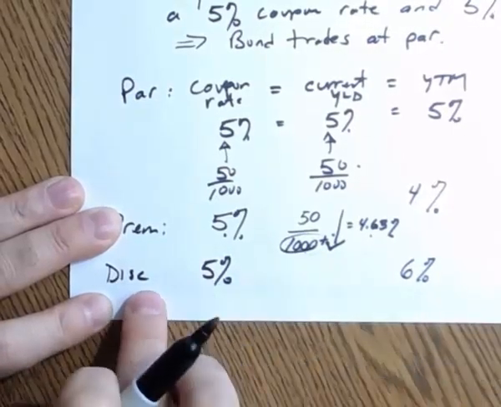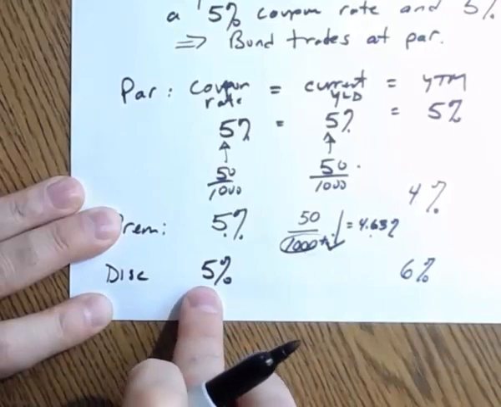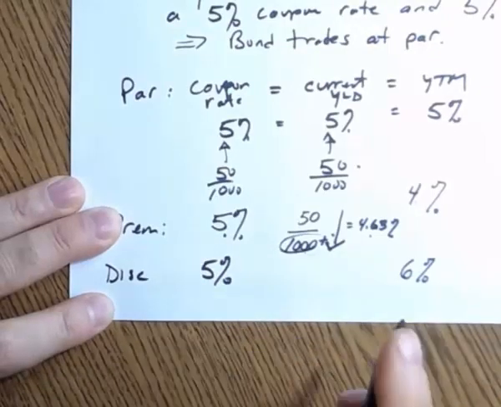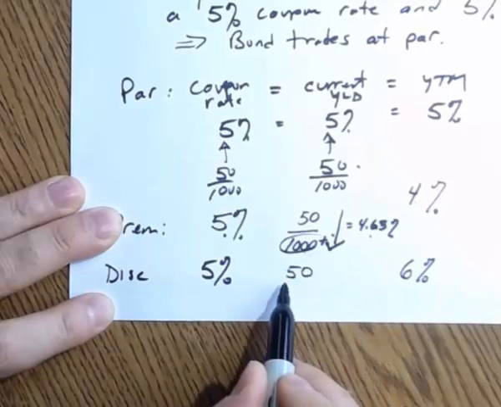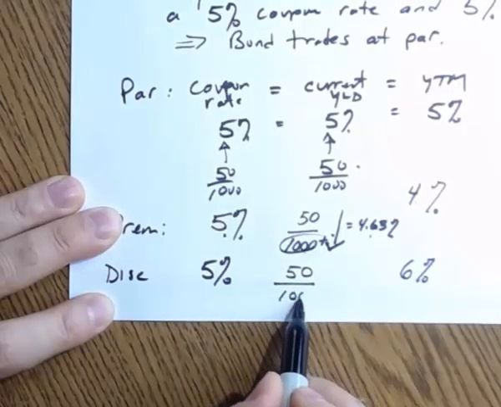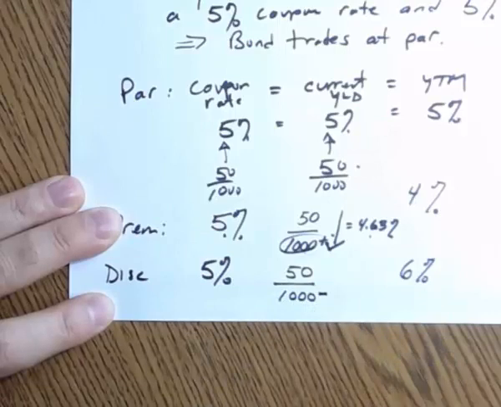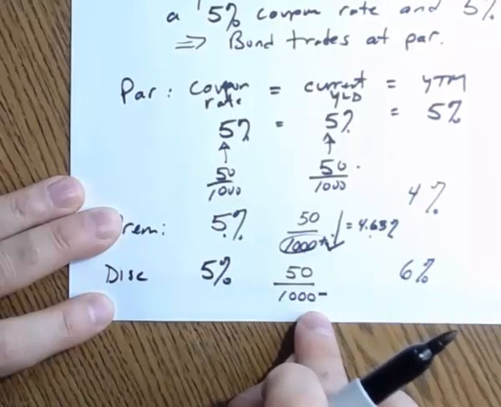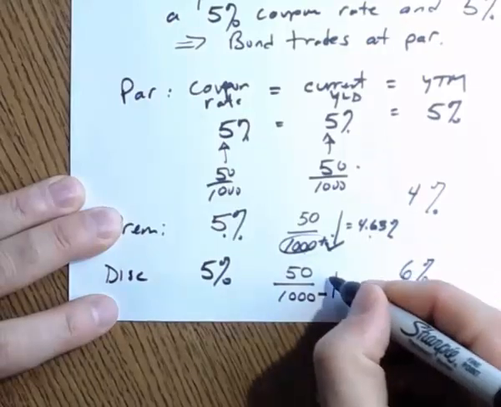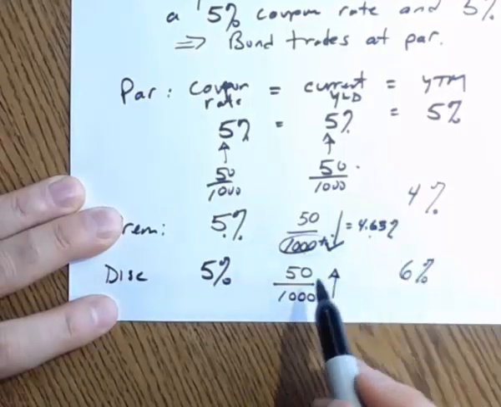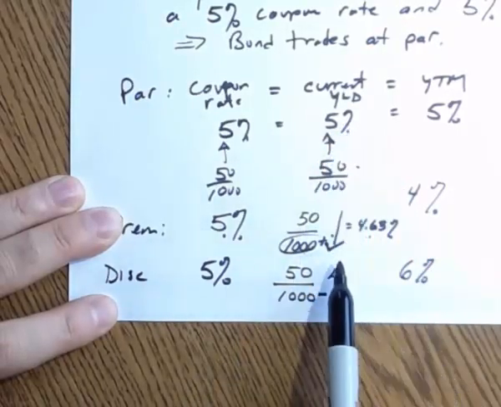The market wants 6%, the bond only throws off, or gives off, 5%. Right? So it's selling at a discount, which means you take the annual coupon, which is fixed, and divide it by something that's less than 1,000. So I'll put 1,000 with a negative sign next to it, meaning that's less than 1,000, which means this number goes up relative to the 5% that we started out with.